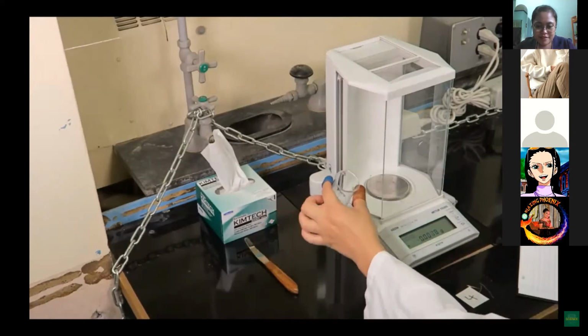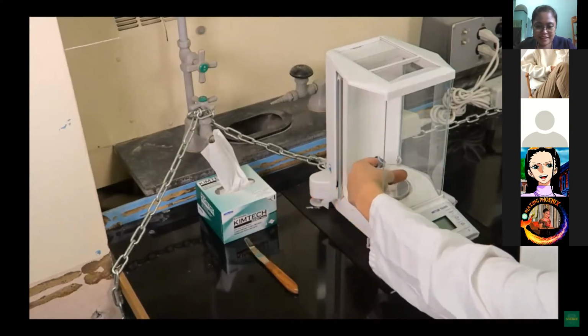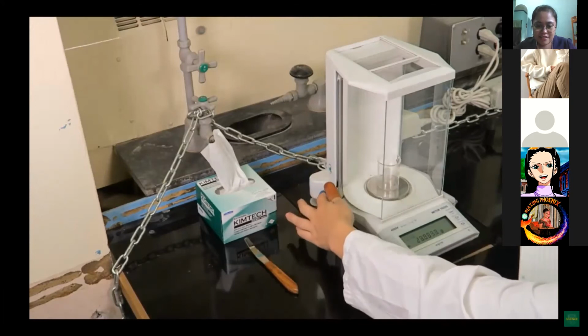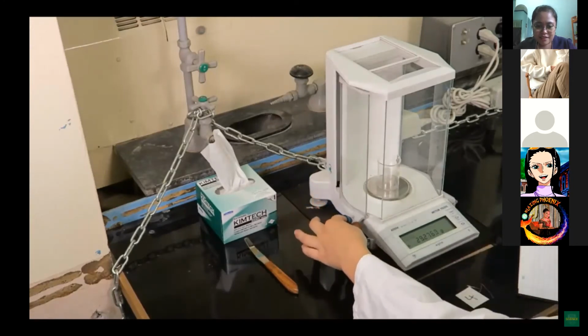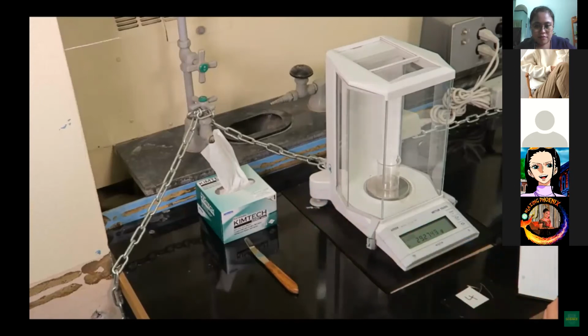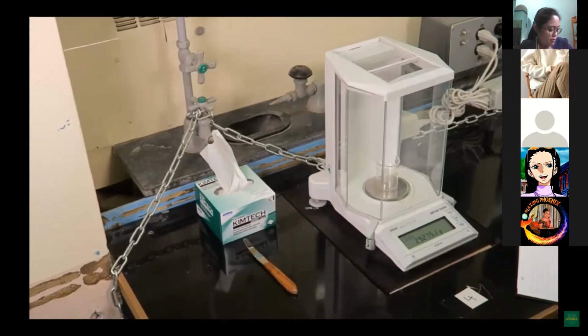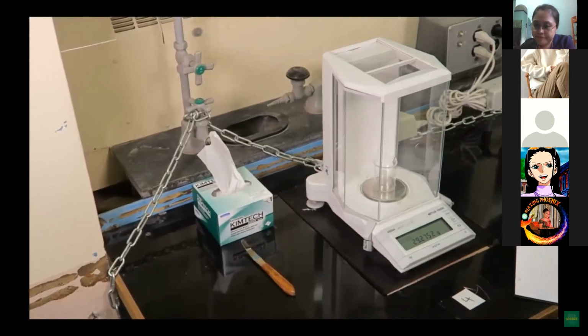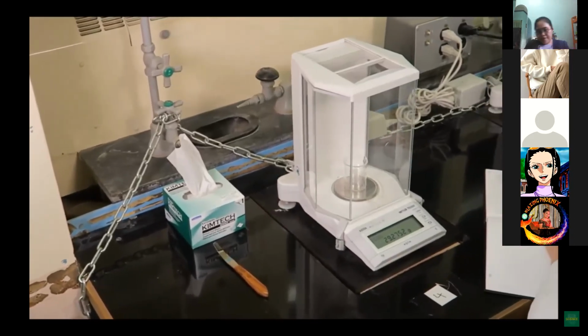Place the beaker into the center of the balance pan. Gently close the balance doors. Wait for a stable reading. Once a stable reading is achieved, record the mass of the beaker in your laboratory notebook.